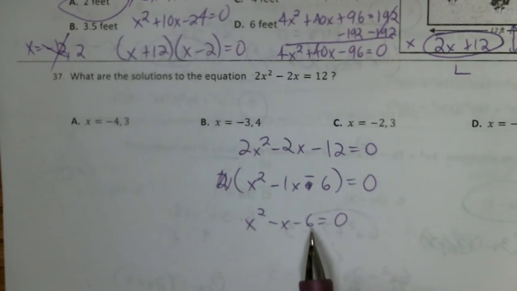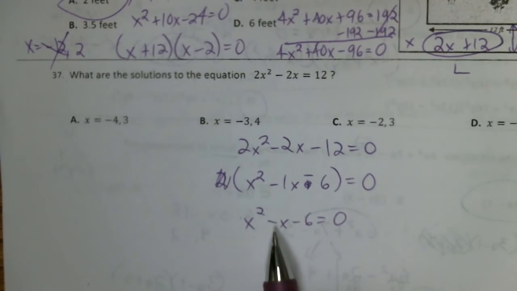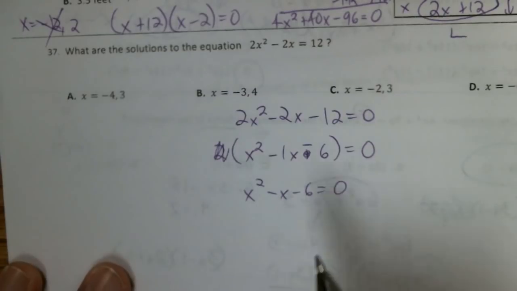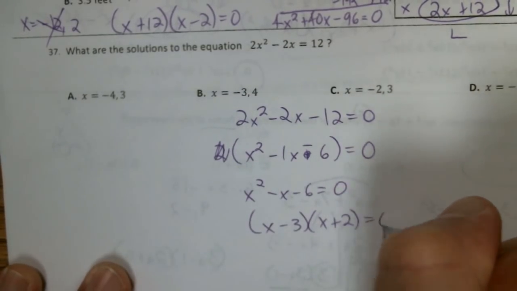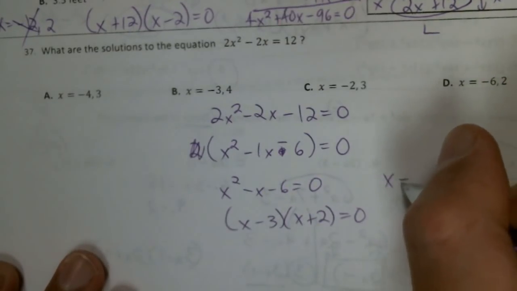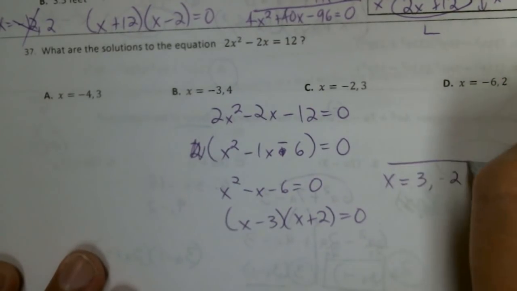All right, what are the factors of negative 6 that add to negative 1? That's going to be a negative 3 and a positive 2. So it factors as x minus 3, x plus 2. What do I do with the signs? I flippy flip. So x equals 3 and x equals negative 2.